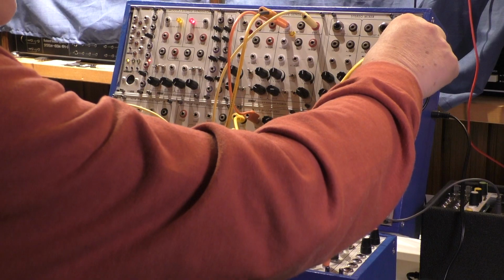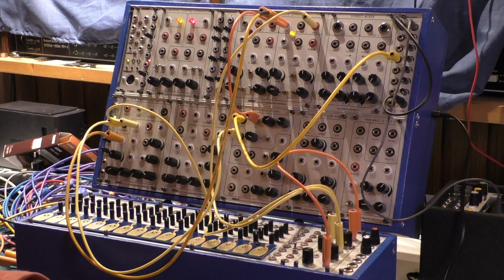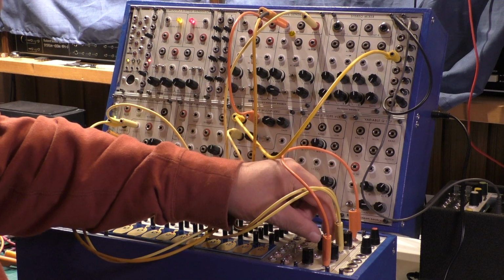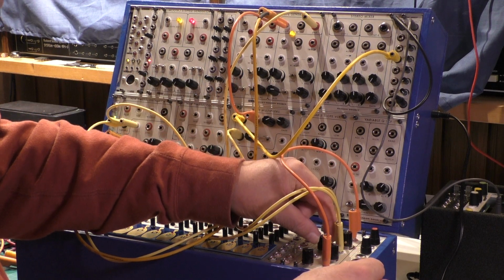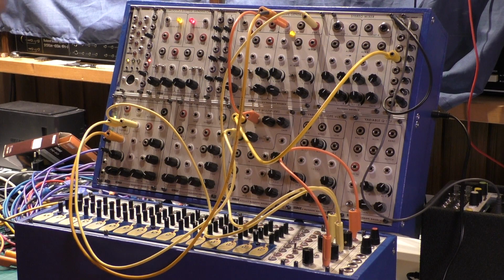So now we've got a nice pattern coming out, and we can start to change a little bit the... well, that's a nice one.